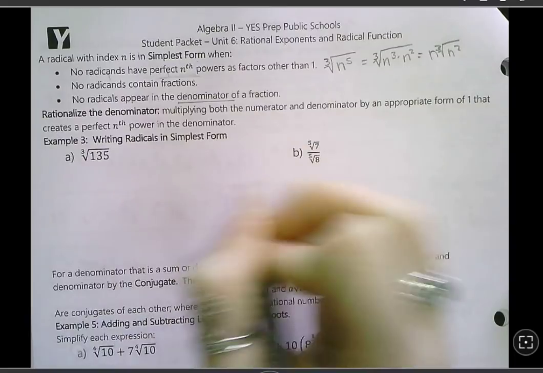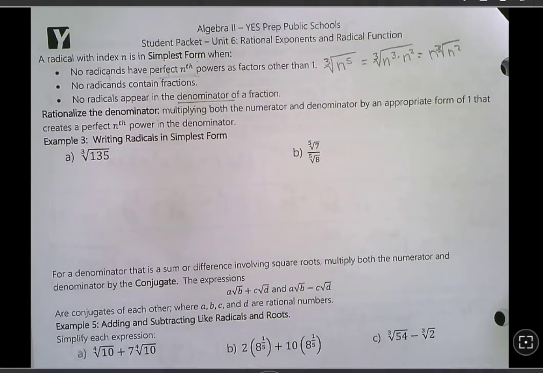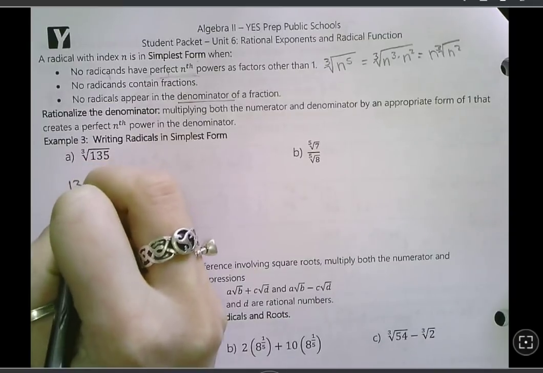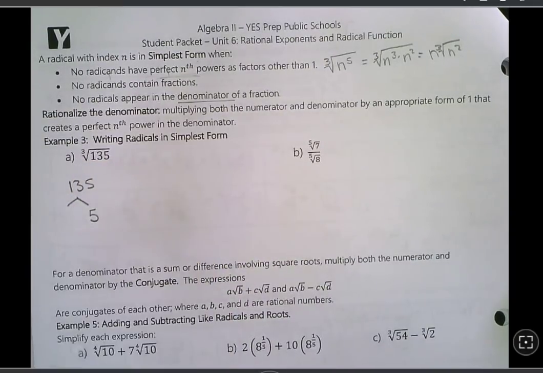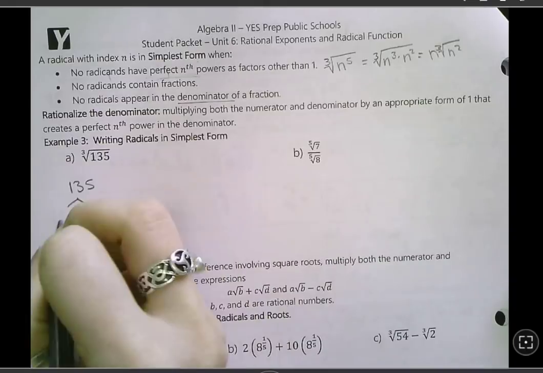The way we're going to simplify that is saying, well, what can I divide 135 by? Okay, well 135, I can divide that by a 5. When I divide that by 5, we're going to get out a 27.